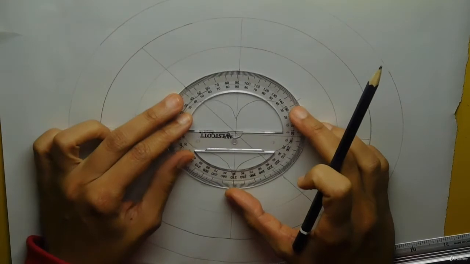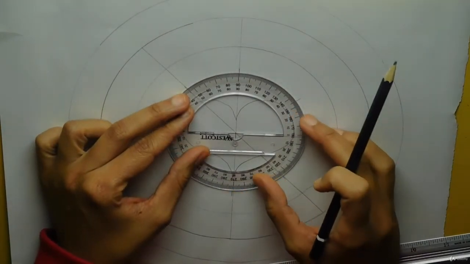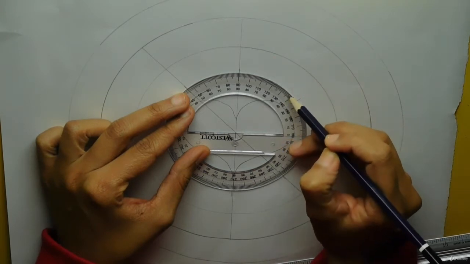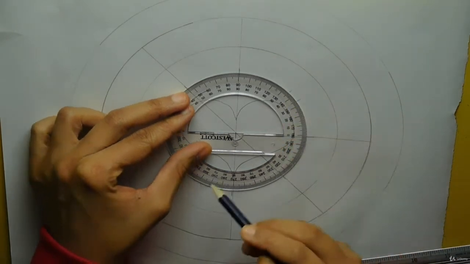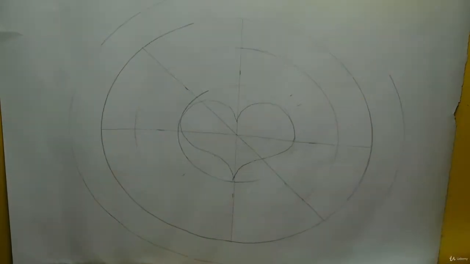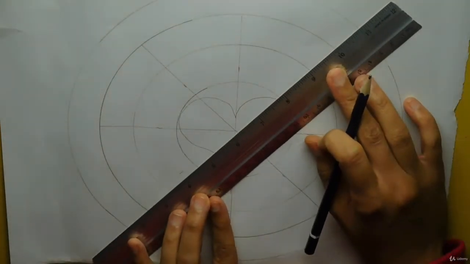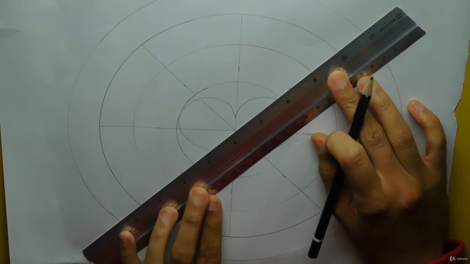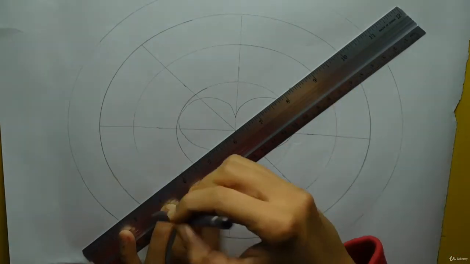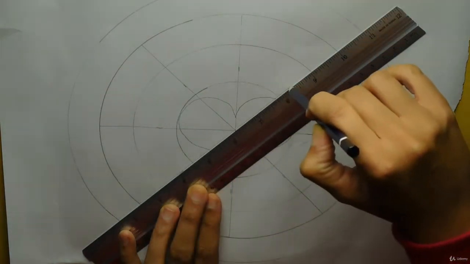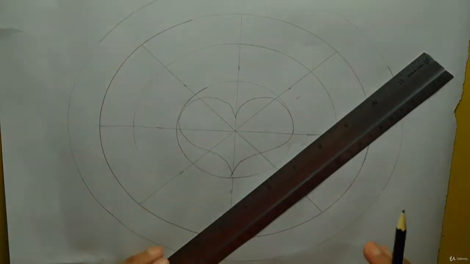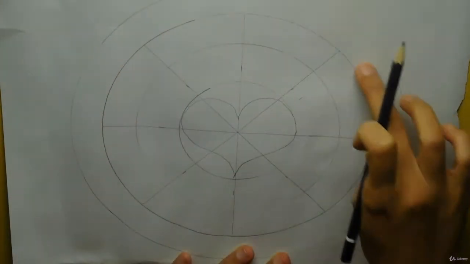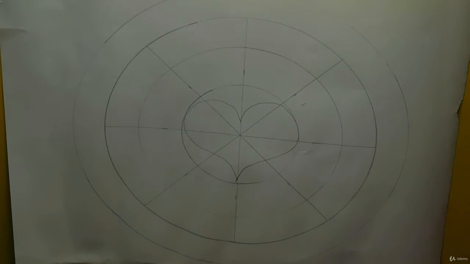There's a mistake over here, so let me double check. Okay, I went in the wrong direction. So 45 is here and there. And now it makes sense. As you can see, I am only going to this line. I'm not going there because I'm going to do something else there.